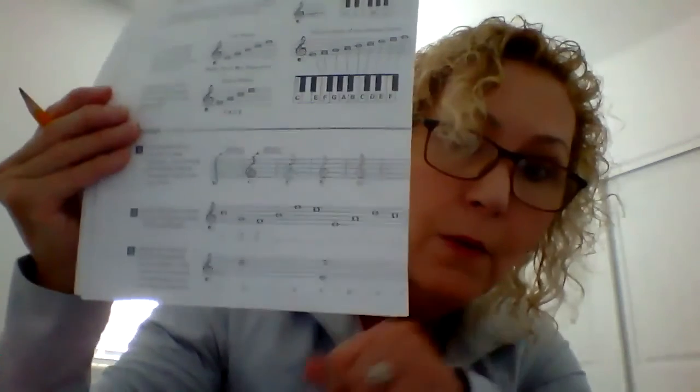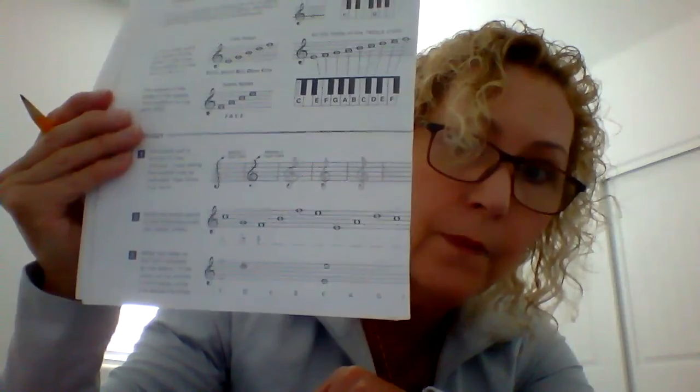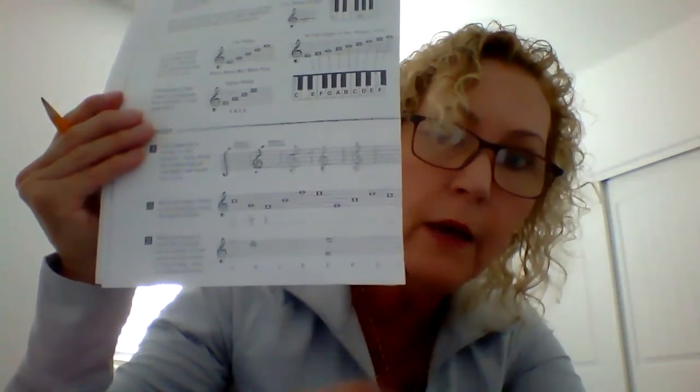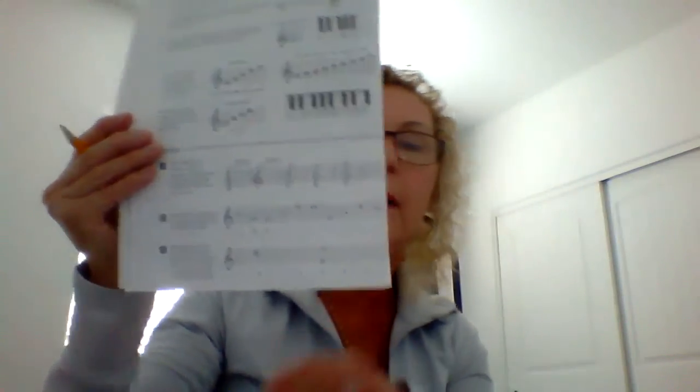Remember, if there's more than one possible, like the note E, I'm going to do one on the bottom line and one on the top. You know what it is? I hope you said space. One on the top space, okay? And you're going to do it for each one of the letters. And that's my theory packets for lessons 1 and 2.